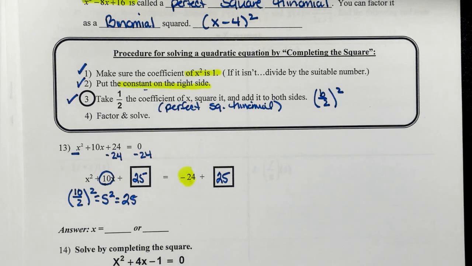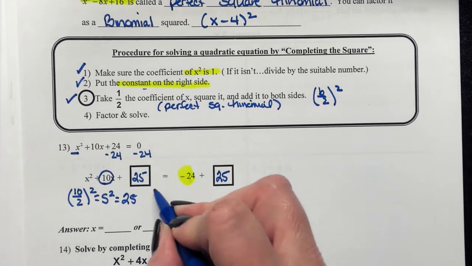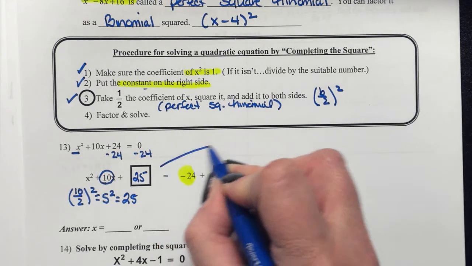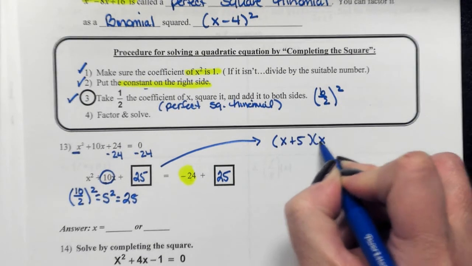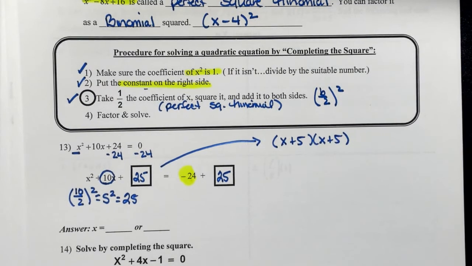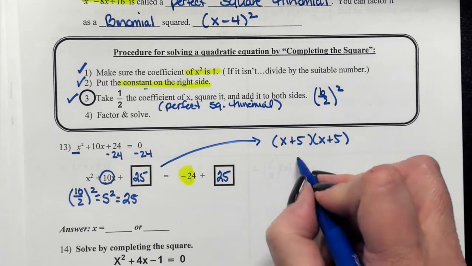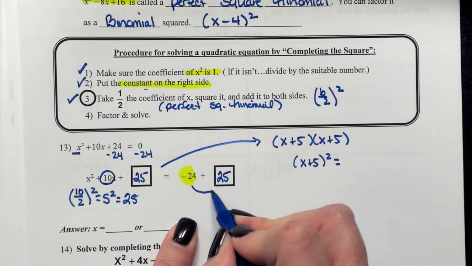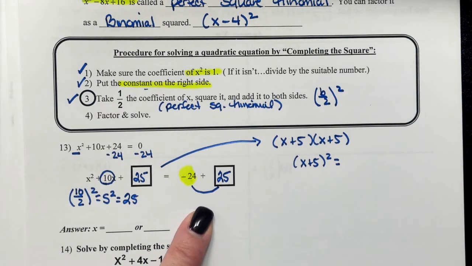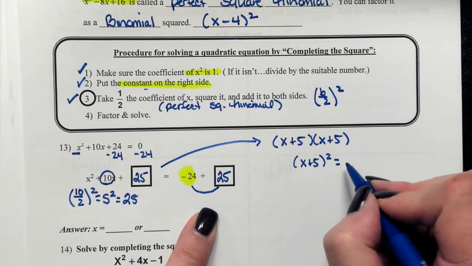Now, you should be able to factor x squared plus 10x plus 25. What does that factor into? That factors into what? X plus 5 times x plus 5. Or what's another way to write x plus 5 times x plus 5? X plus 5 squared. Equals. Add together the negative 24 plus 25. And what is negative 24 plus 25? 1.